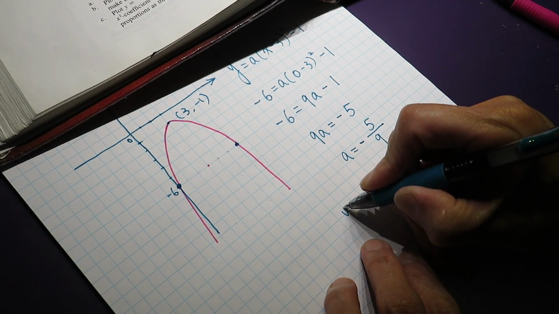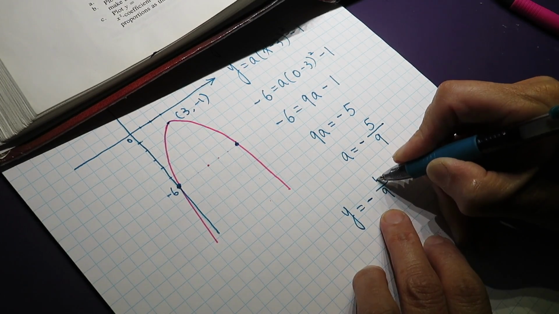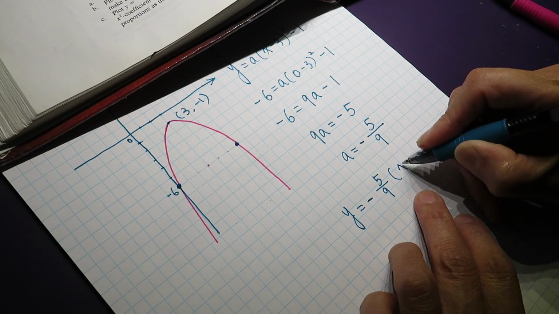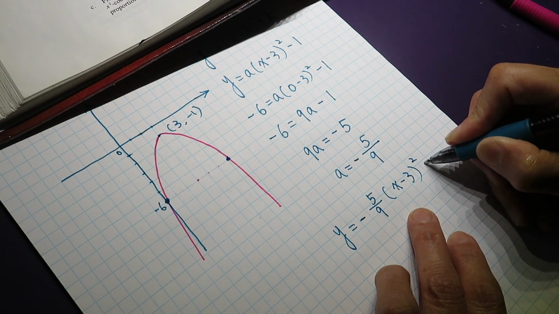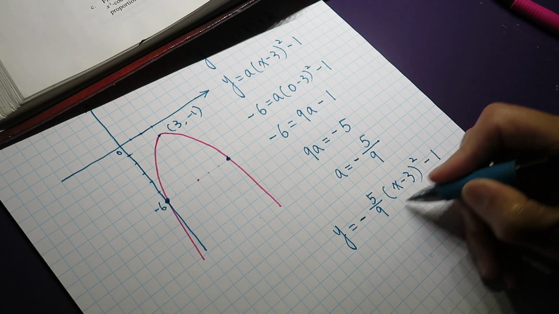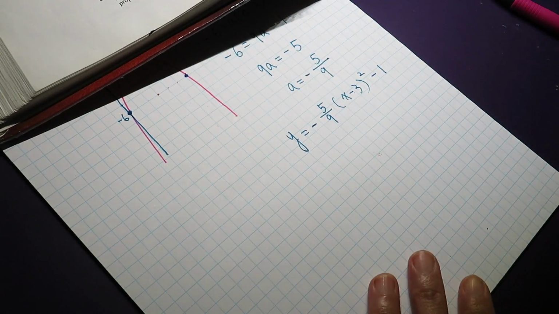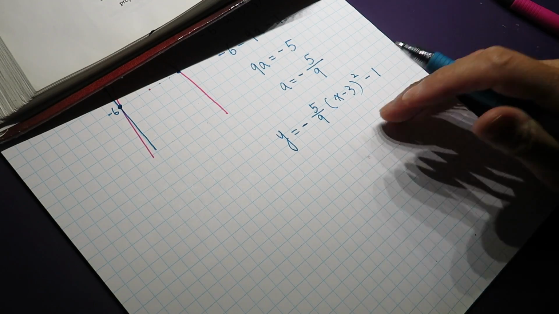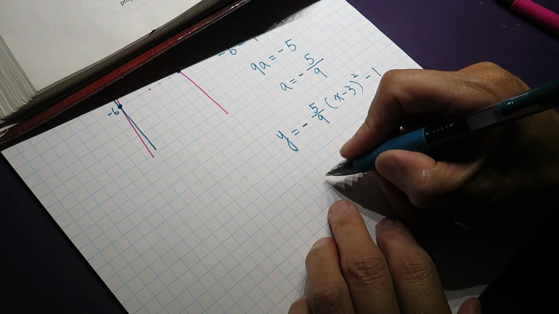Now we write down the formula. y equals negative 5/9 times (x - 3) squared minus 1. So this is the vertex form. Open it up, make it into standard form.